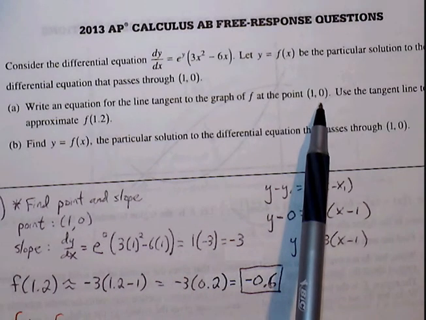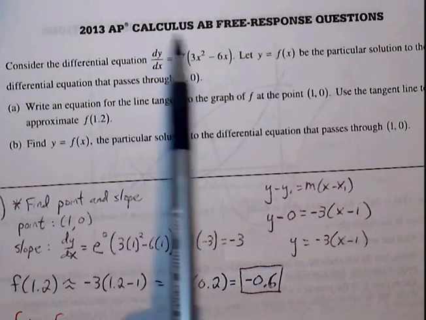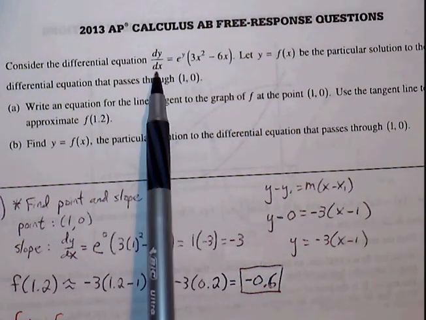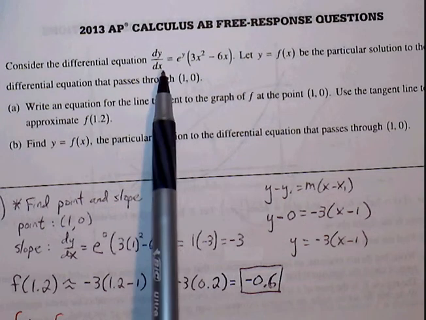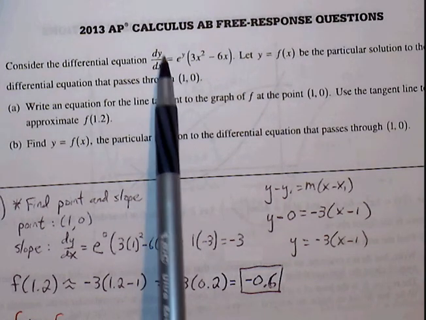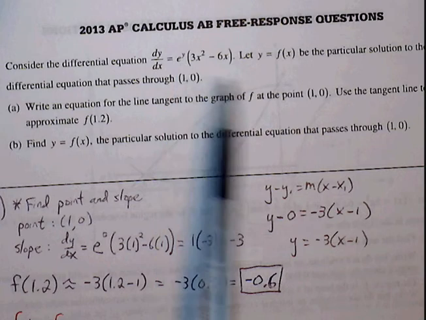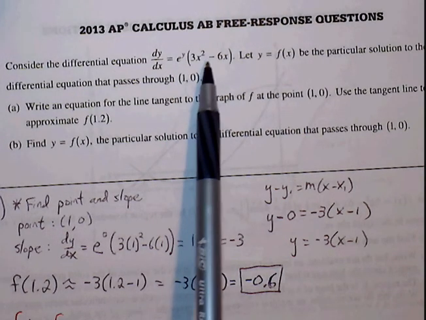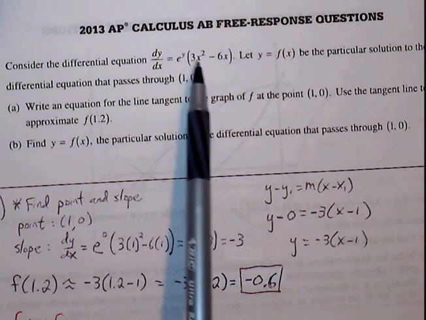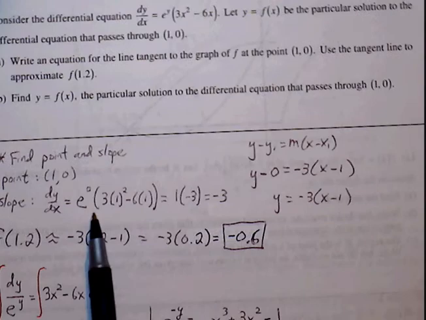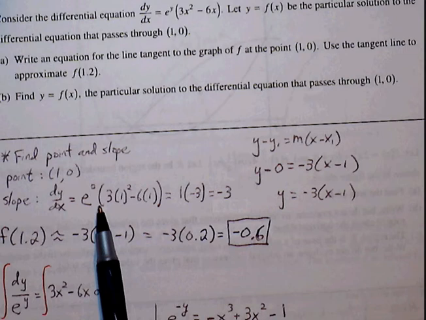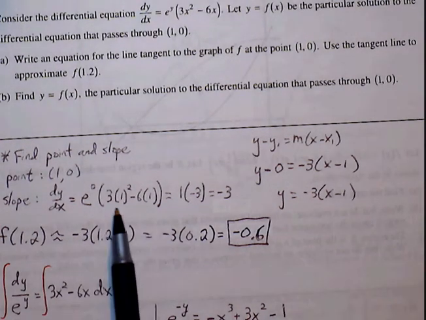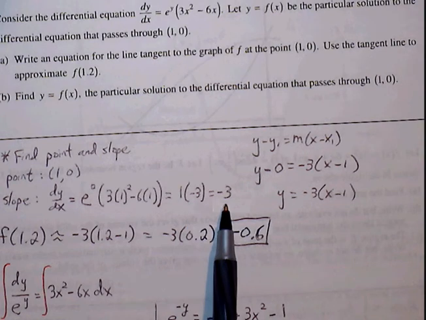Now to find the slope, we're going to simply refer to our differential equation. Remember, differential equation is just another way of saying this is the derivative function. And the derivative function is basically the slope finding formula. And if I plug in the x and y values into my derivative formula, then in return, whatever value we get will be our slope. So plug 1 in for x, plug 0 in for y, and we're going to simplify this down to just be 1 times -3, which is -3.